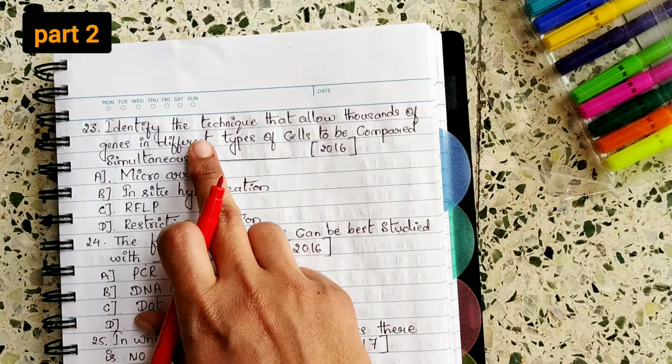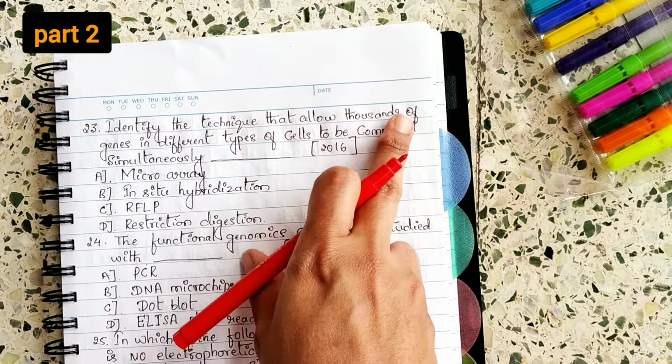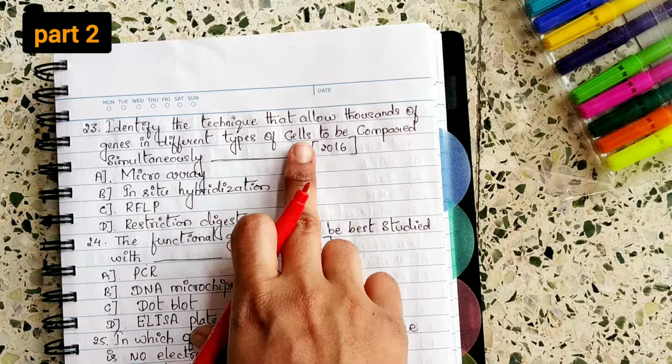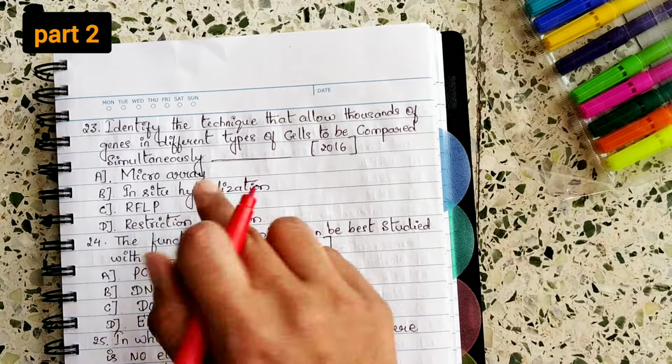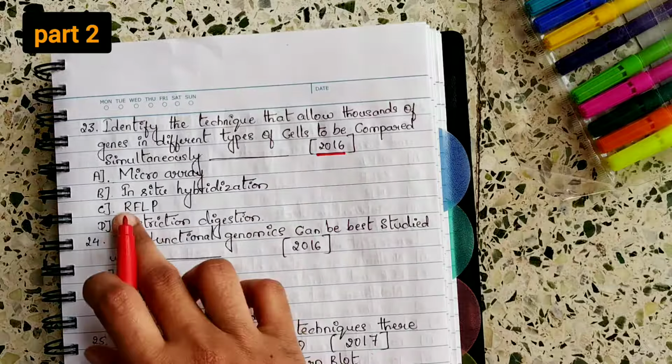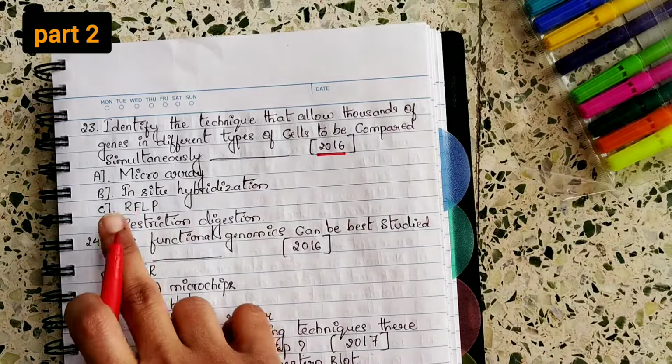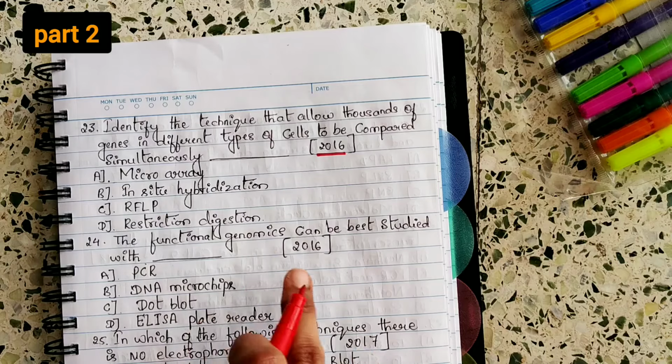23rd, identify the technique that allows thousands of genes in different types of cells to be compared simultaneously. It's asked in the year 2016. Option A, microarray. Option B, in situ hybridization. Option C, RFLP. Option D, restriction digestion. So before that, let us know what are the options.